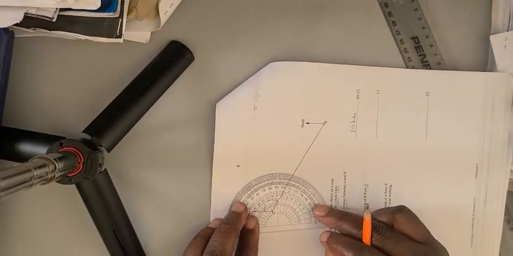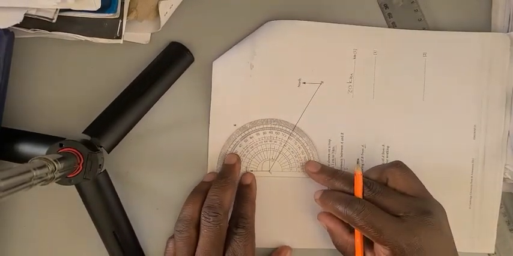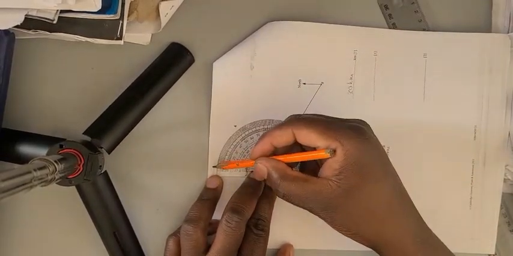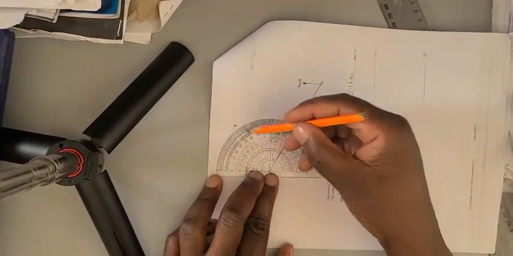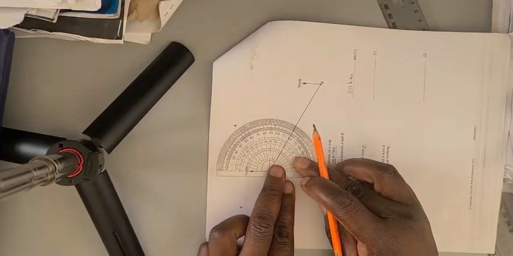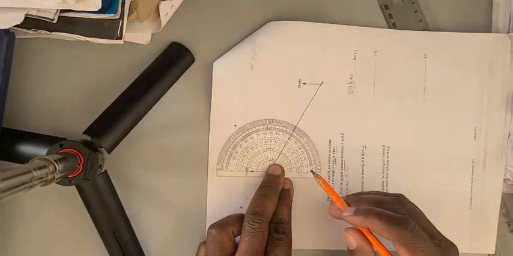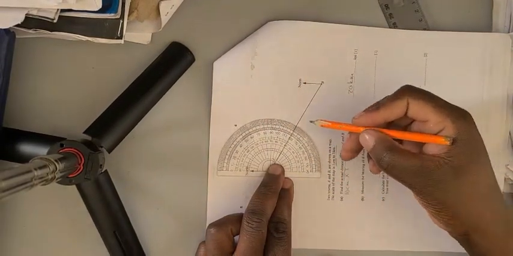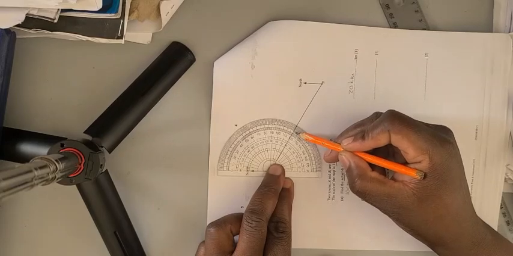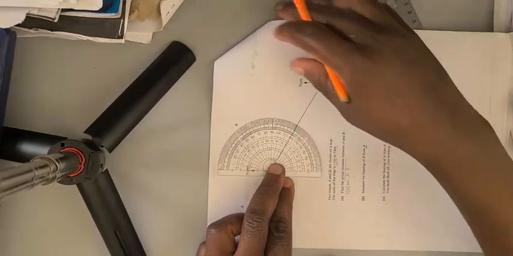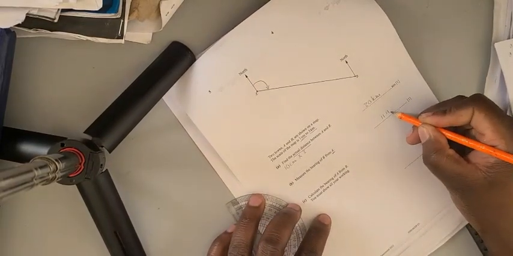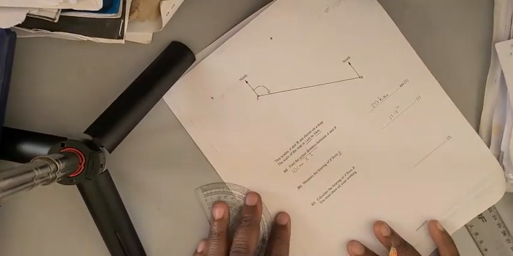So I'm going to use my protractor. Make sure that I'm going to use the degrees that goes in the clockwise direction, because my north line is on the left side, so I need to measure the angle going in the clockwise direction. So it's slightly behind 120, so that would have to be 119 degrees. So the bearing of B from A is 119 degrees.